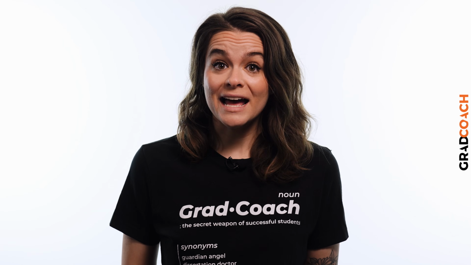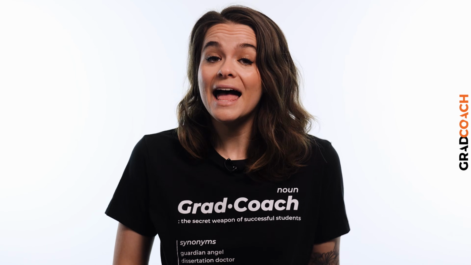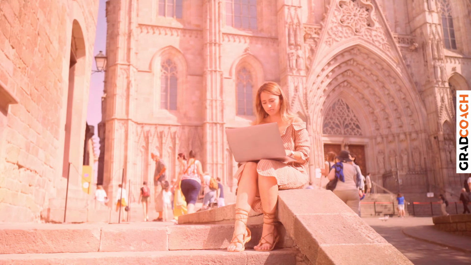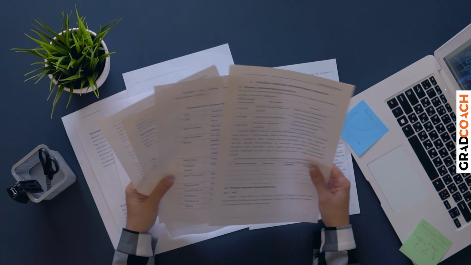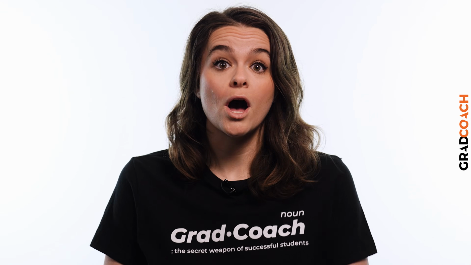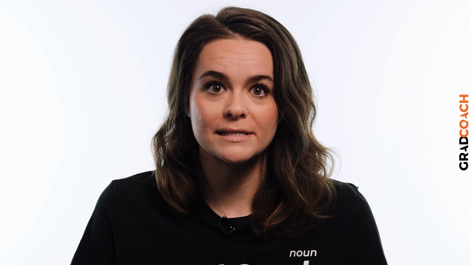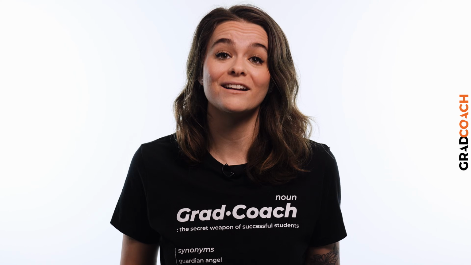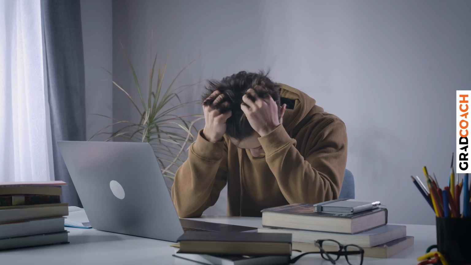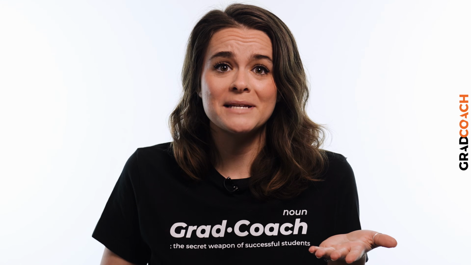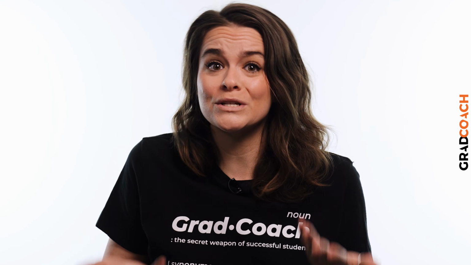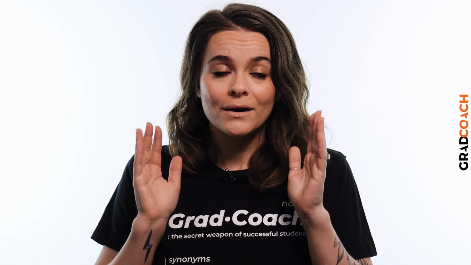Choosing the right analysis method is a crucial step in any qualitative research project. But with so many options available, it can often feel a little overwhelming. Thematic analysis, content analysis, discourse analysis. The list goes on and on. To add to the confusion, there's a lot of overlap between methods, and the same words sometimes mean different things depending on which textbook you're reading.